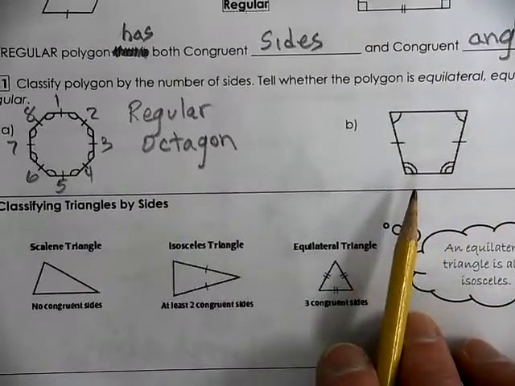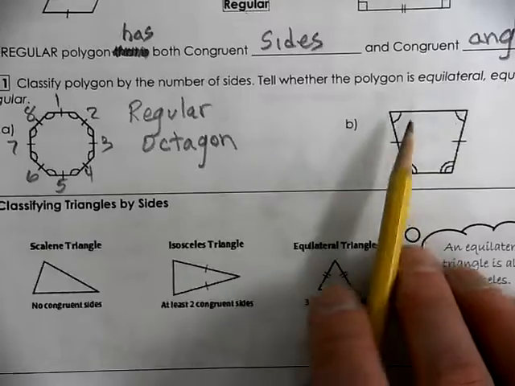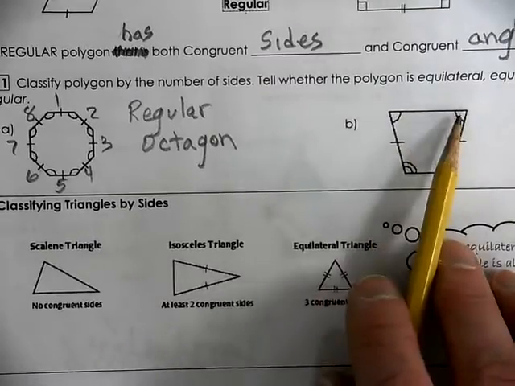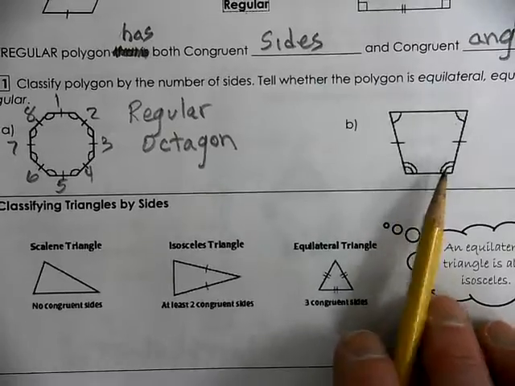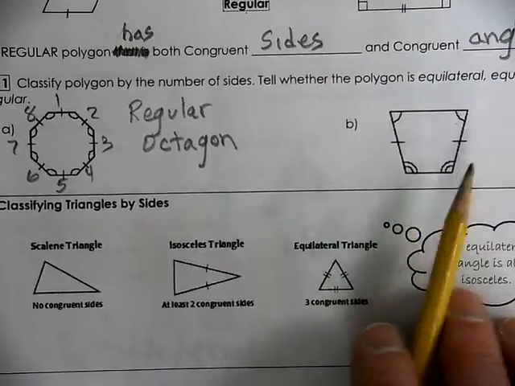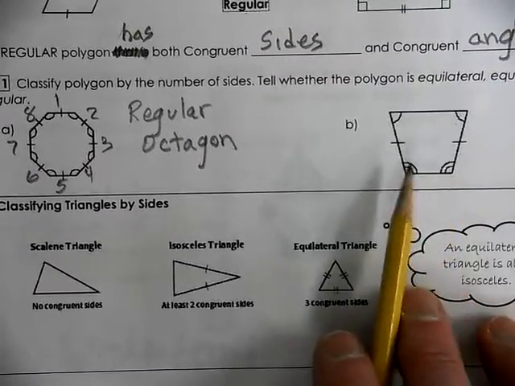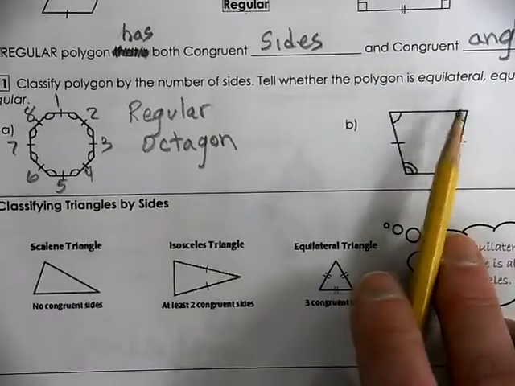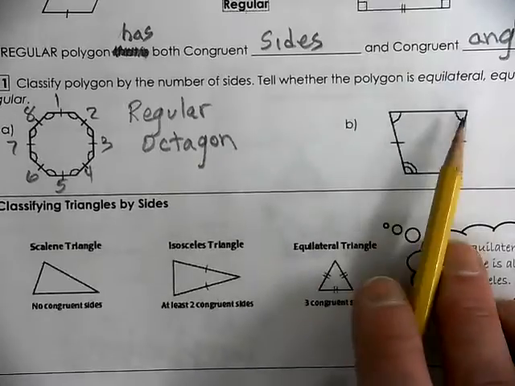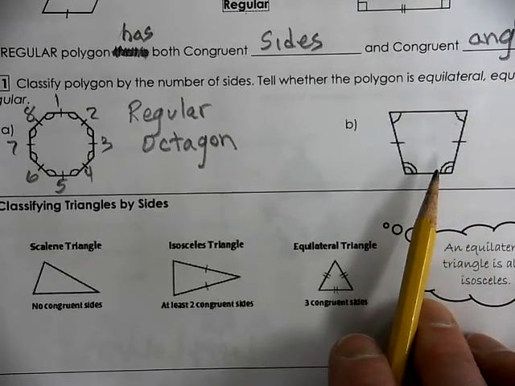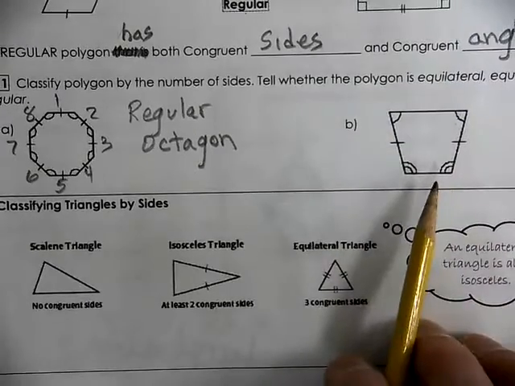This has 4 sides. You can notice that 2 angles are the same. They have the same number of tick marks, but these tick marks are different. These have 2 curves apiece. So these have a different measurement than those are. So all the angles are not the same for this quadrilateral. So this is not a regular.